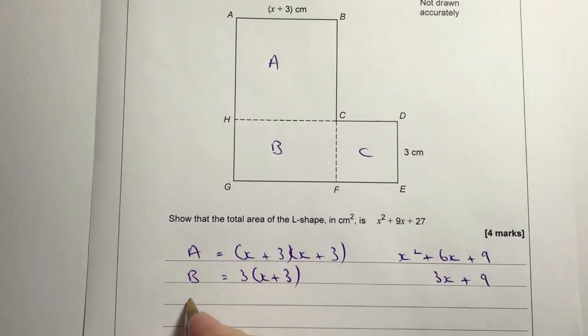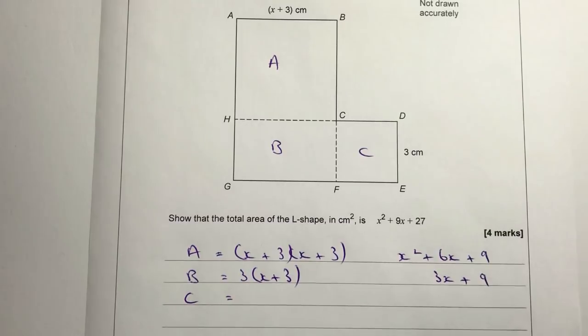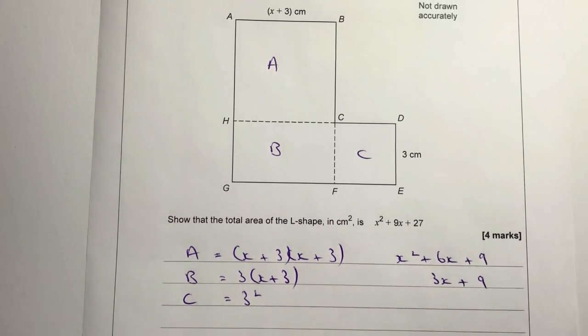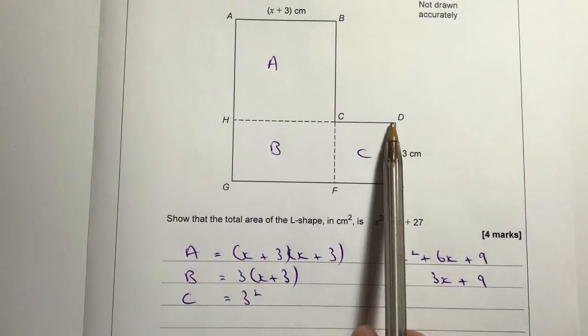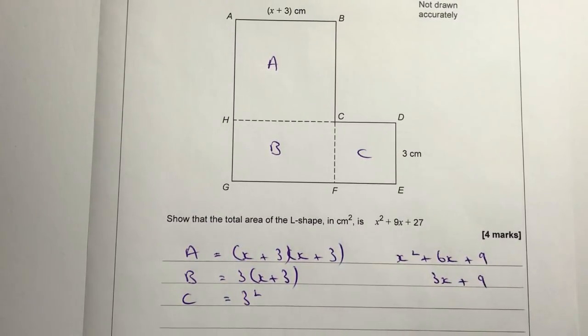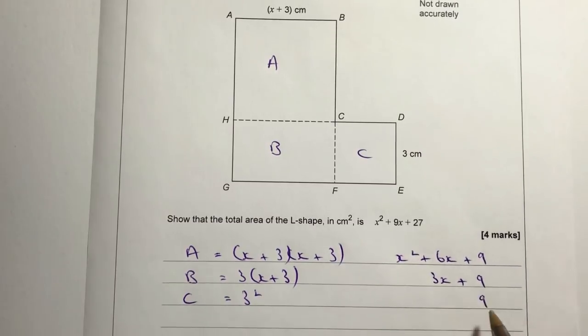And then area C, finally, which we're also told is a square. That's going to be 3 squared, because this side is 3, which means that side is 3 as well. So 3 times 3, which is equal to 9.